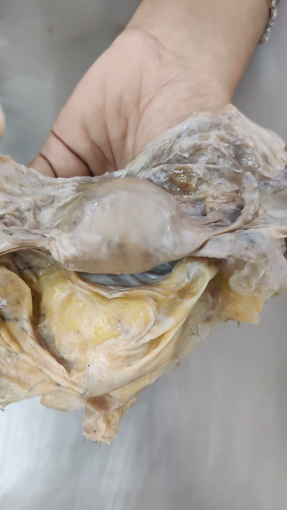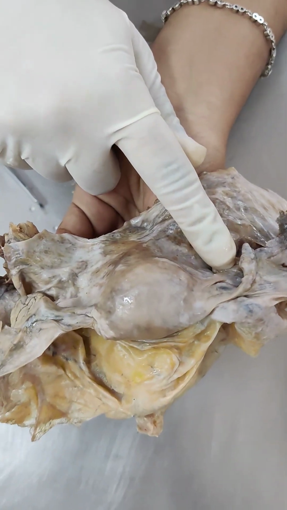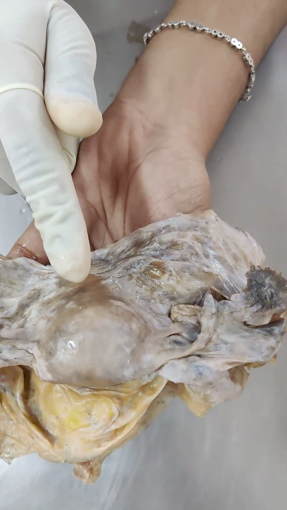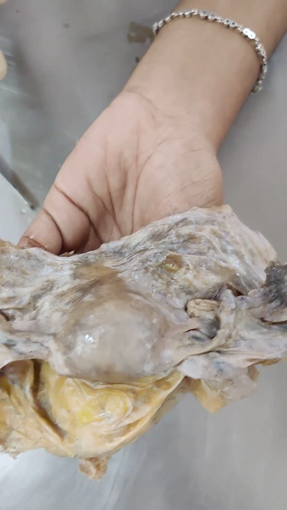Coming to the blood supply of the uterus, it is mainly by 2 sets of arteries. One is the right and left ovarian arteries, which come directly from the abdominal aorta, that is, gonadal arteries. The other set of arteries are the right and left uterine arteries, which come from the internal iliac arteries.